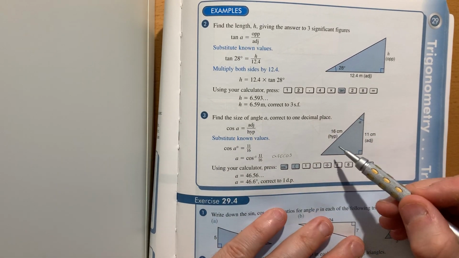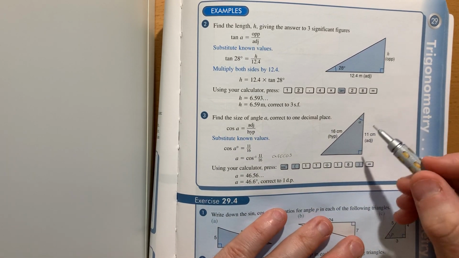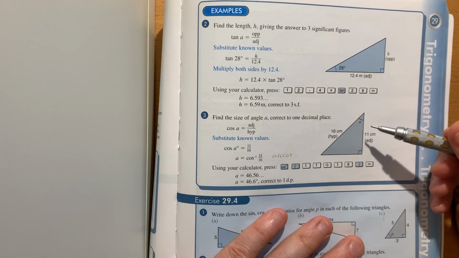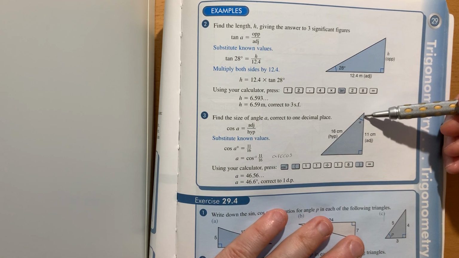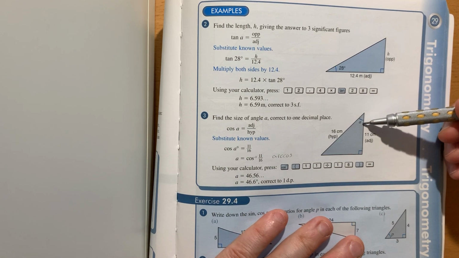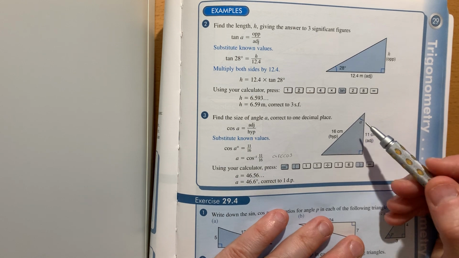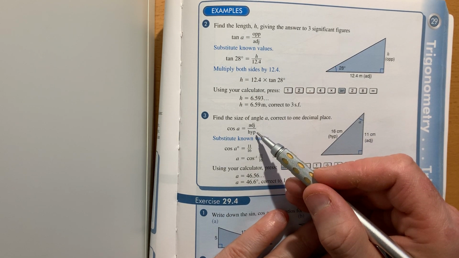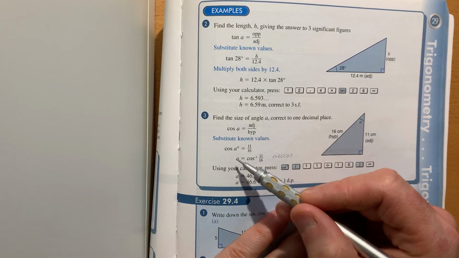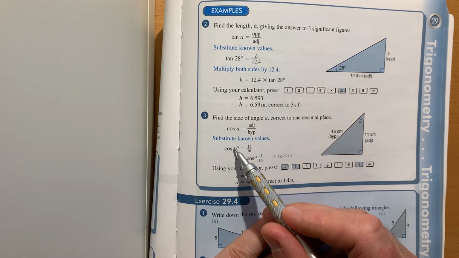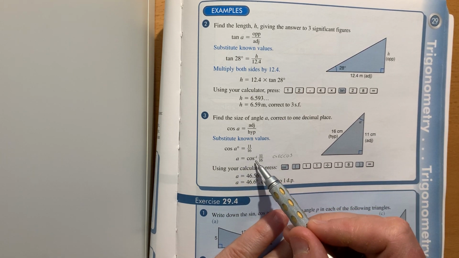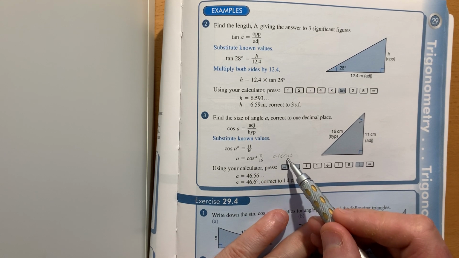Here, we're given two sides again. We don't know the angle. One of the sides is adjacent to this angle. This is this vertical side here, and 16 is the hypotenuse. So adjacent over hypotenuse. We know 2 out of the 3. Again, we want to know the angle, so we have to use the inverse cosine, or as we call it, arc cosine.